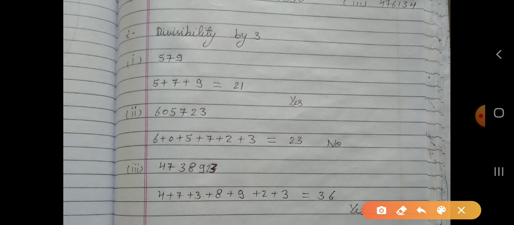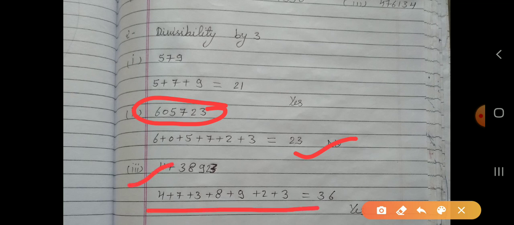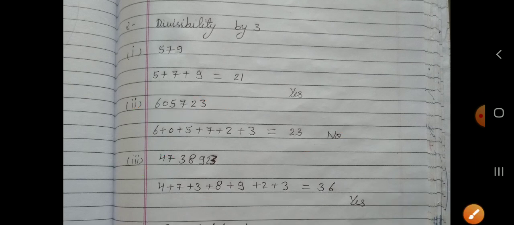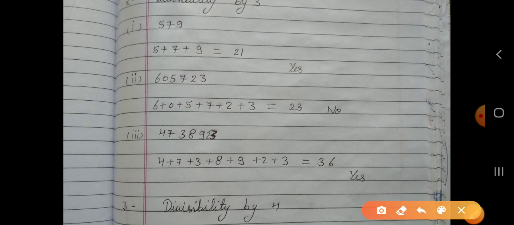Second part, if we add all these digits, then we get 23. 23 is not divisible by 3. That's why this number will not be divisible by 3. Third part, on adding all these digits, we get 36. 36 is divisible by 3. That's why this number will be divisible by 3.